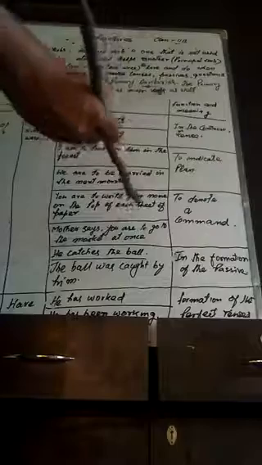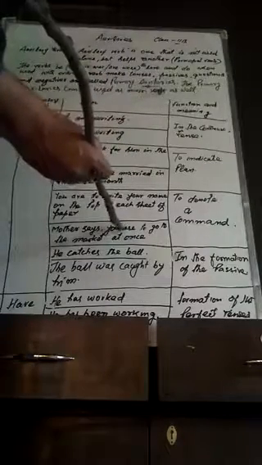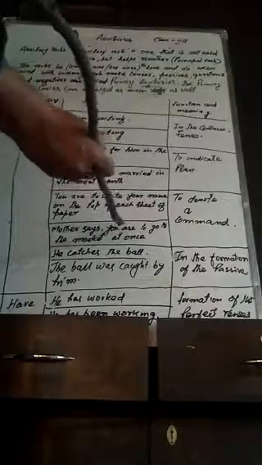And you never use an auxiliary verb alone. You cannot use "you are to the market at once." You have to say, "You are to go to the market at once."